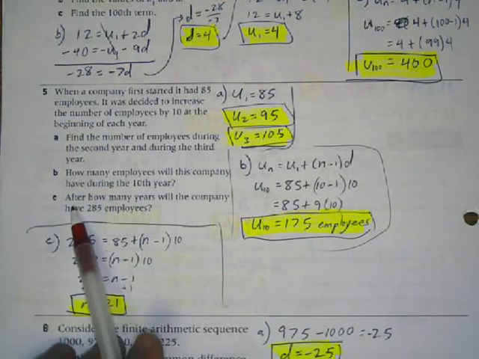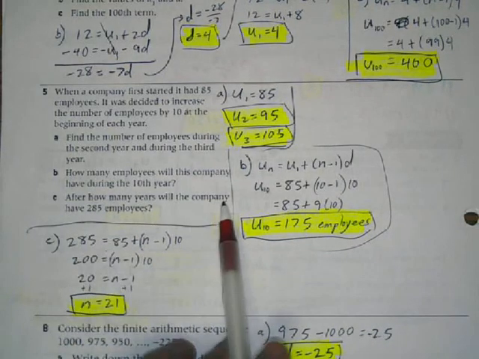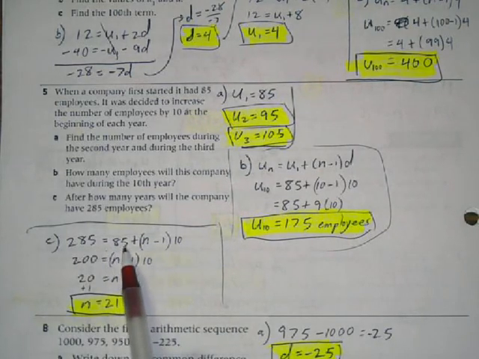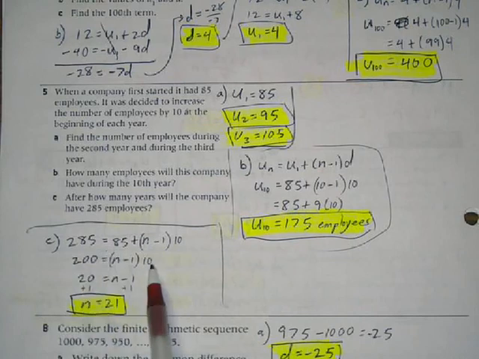Question C, after how many years will the company have 285 employees? So now we want our final answer to be 285, and we want to solve for n. I think the first thing we do is subtract 85 on both sides, then divide both sides by 10, and then add 1 on both sides, and we find out that it's going to be after 21 years.